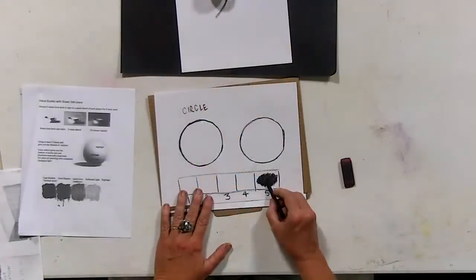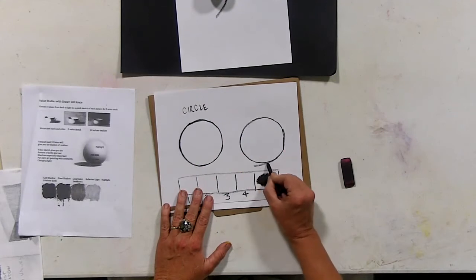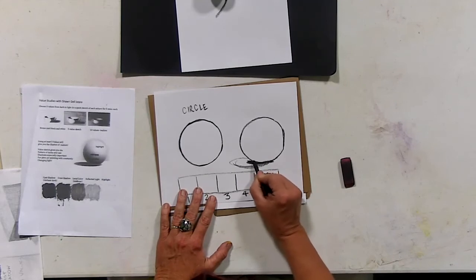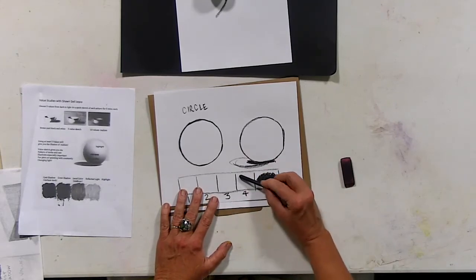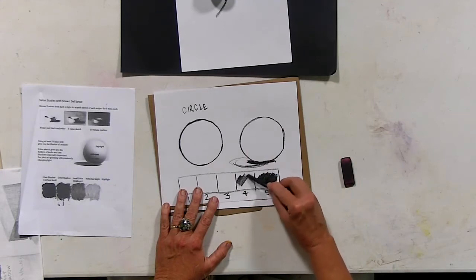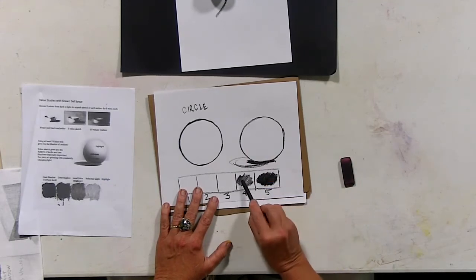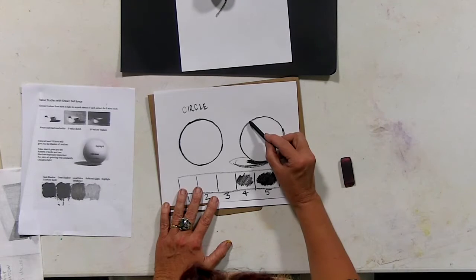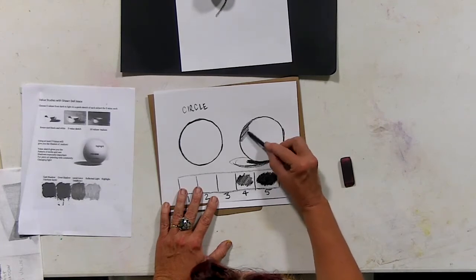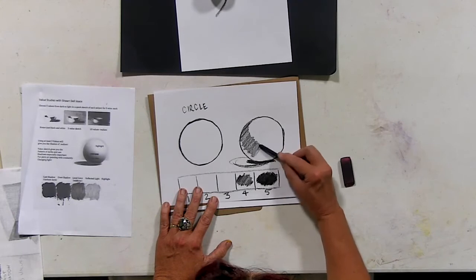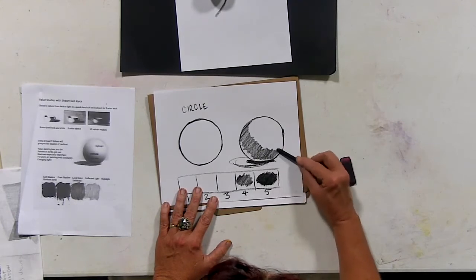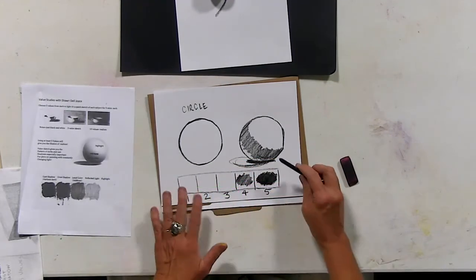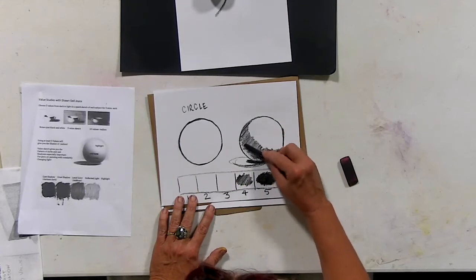The 5 value, which would be the cast shadow, would be right underneath the sphere, right where it connects to the paper. The 4 is 1 step lighter. So you can see how this is just 1 step lighter than the 5. The 4 is the rounded form. So this shows you that the shape has form to it, that it's not just a circle that's flat, it's actually 3-dimensional, it's a sphere. So this is the 4.